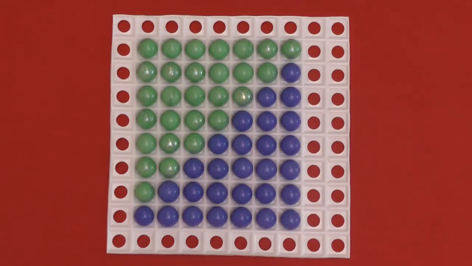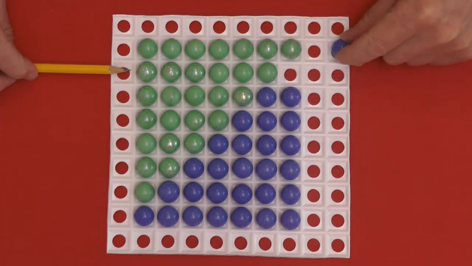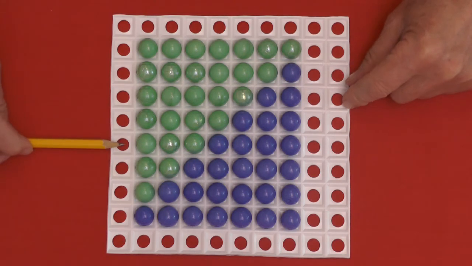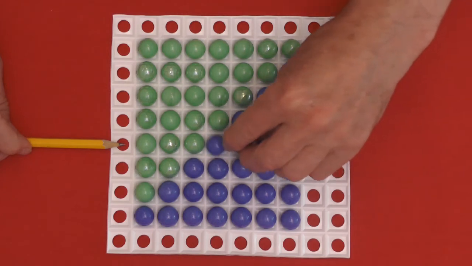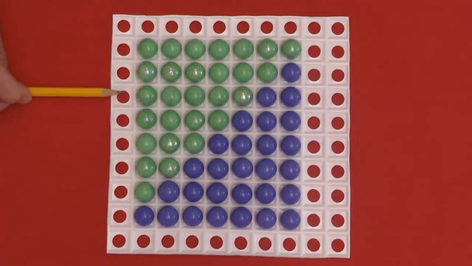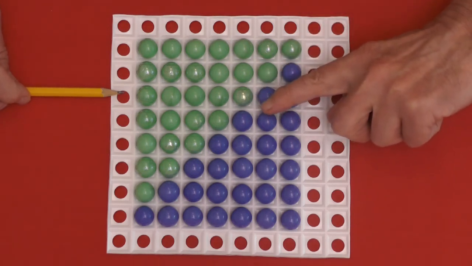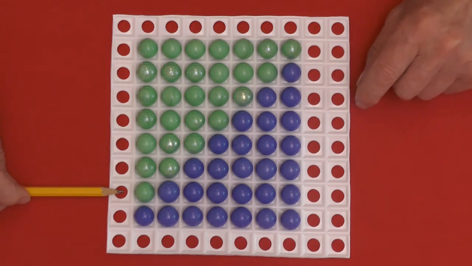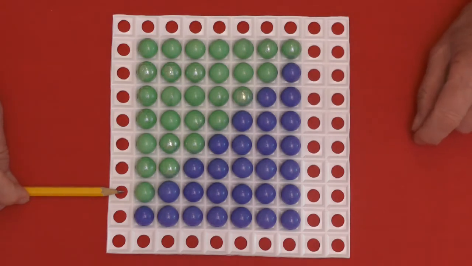Here is my pattern of marbles. I'm going to be taking away marbles and saying what I'm doing. For instance, 7 marbles take away 1 is 6. 7 marbles take away 4 is 3. 7 marbles take away 2 is 5. 7 marbles take away 6 is 1, and so on.